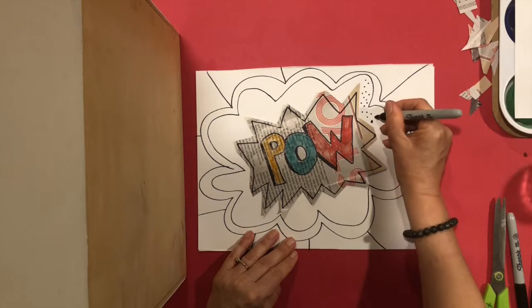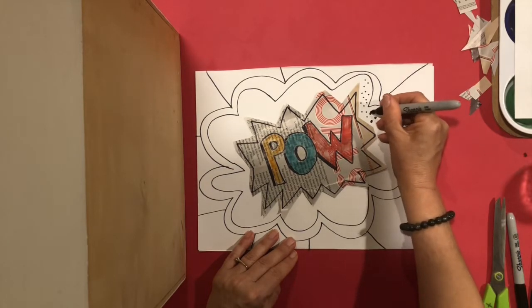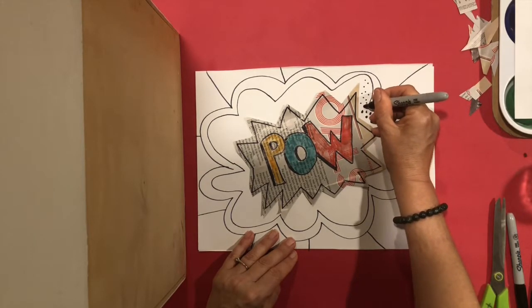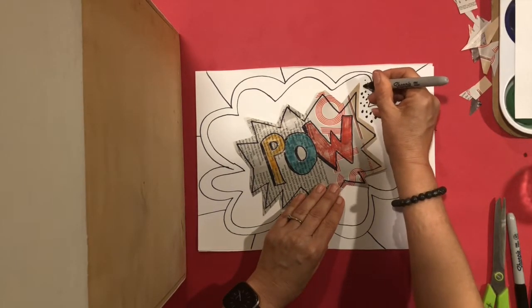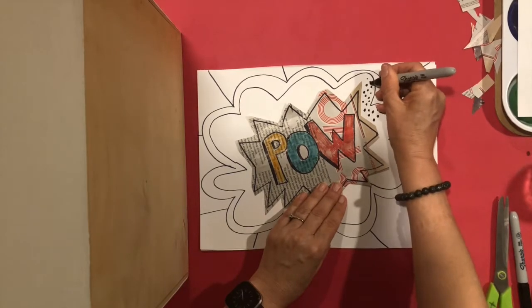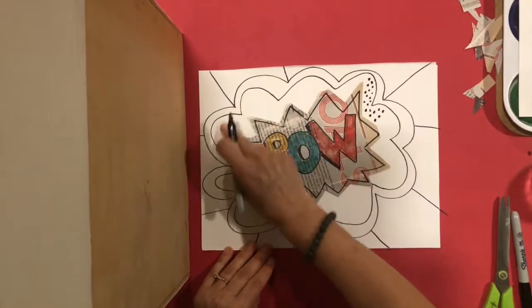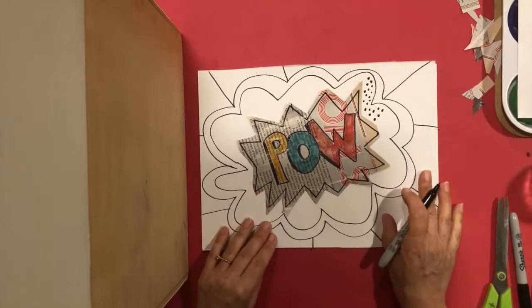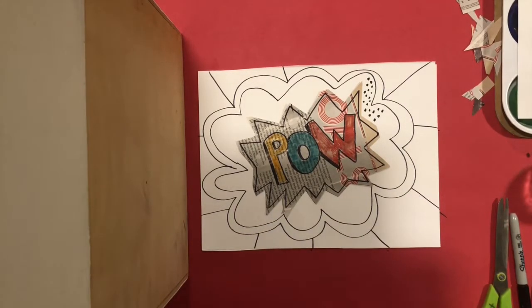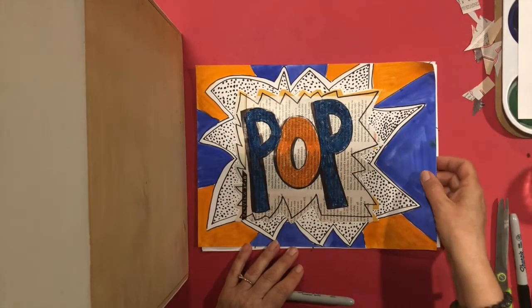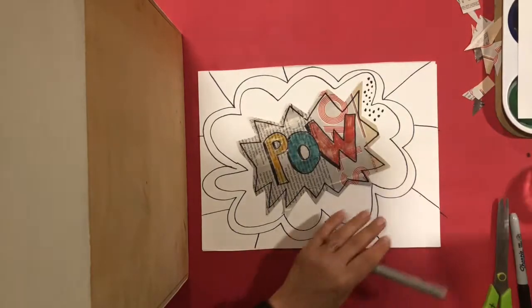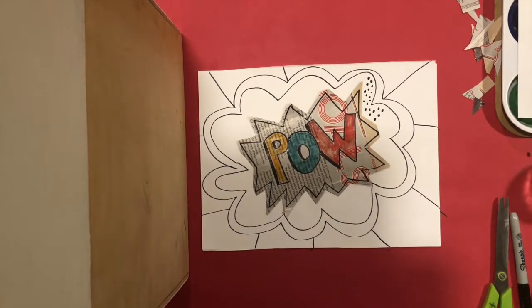You could make them bigger, you could make them smaller. It will take you a little bit of time to fill up the whole space. So you would fill all around there. I'm not going to fill it right now. I will show you how it looks in my example, and then I will move on. So you would fill up all around with the dots, and then we'll move on to painting the background.